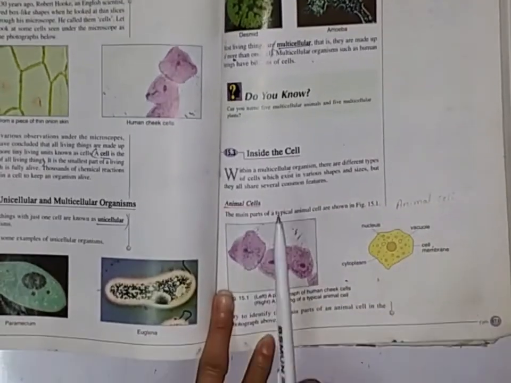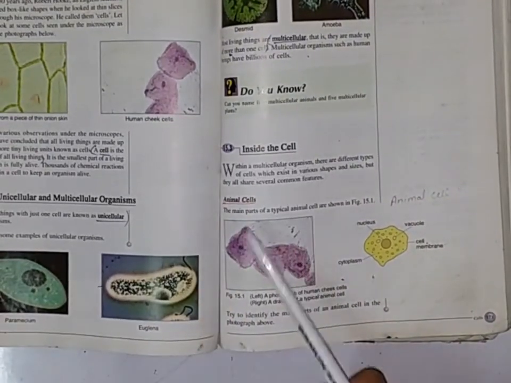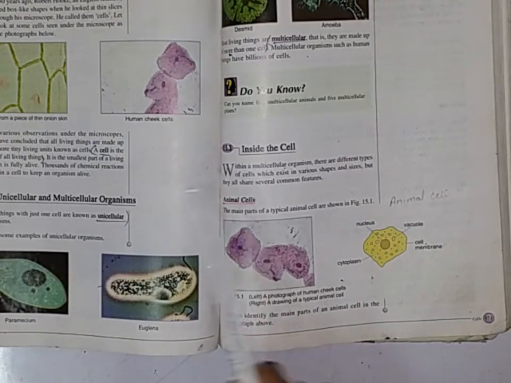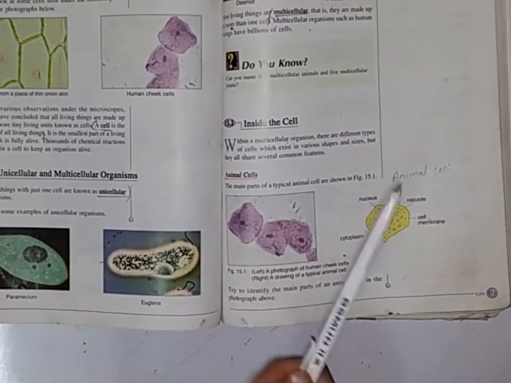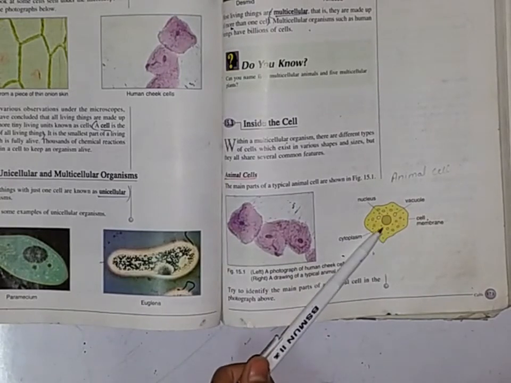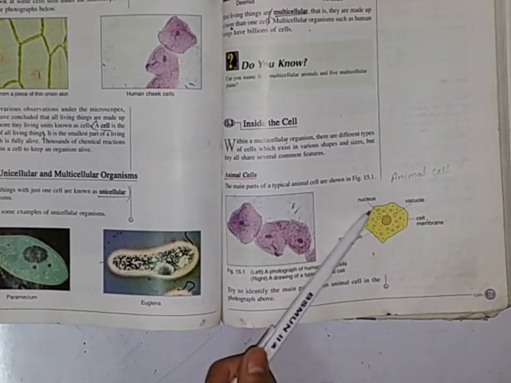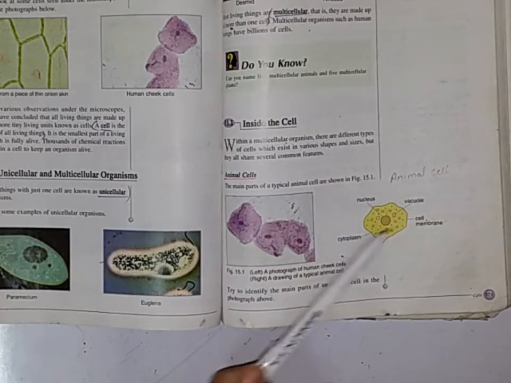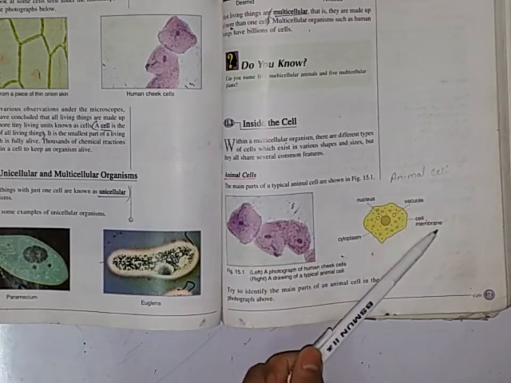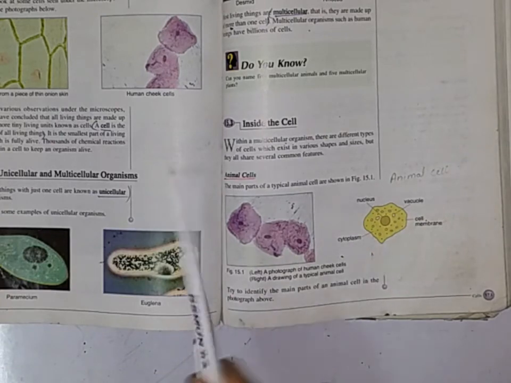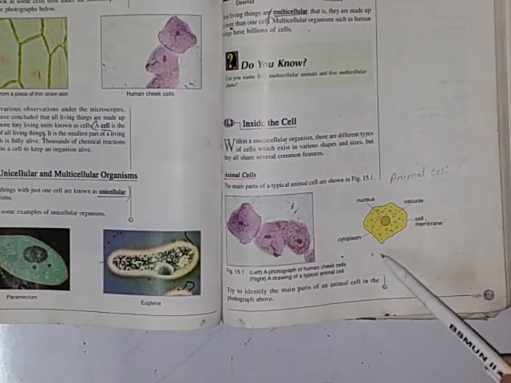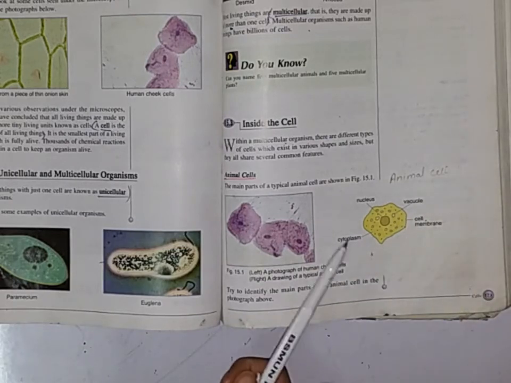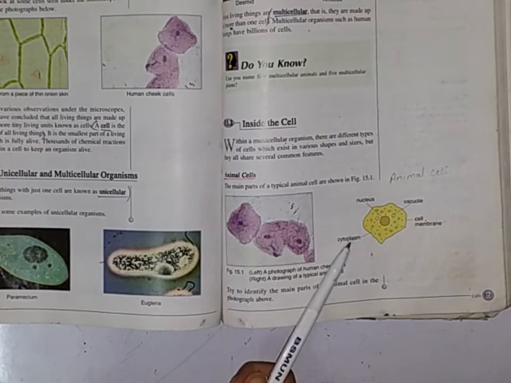Student, now move to the next topic, inside the cell. Here first of all animal cell. Today our topic is animal cell. Students, here the structure of animal cell has been drawn. The nucleus in the center, vacuole, cell membrane, cytoplasm. These are the organelles found in the animal cell. Students, your classwork is to draw the structure of animal cell on computer pages and then paste those computer pages on your copies.